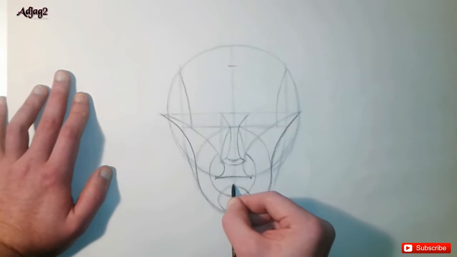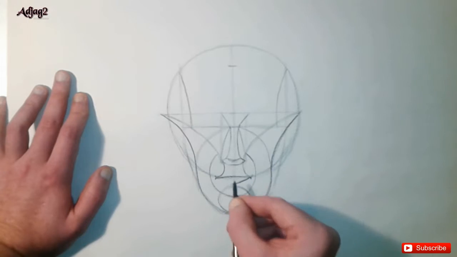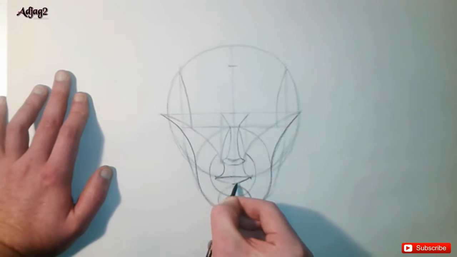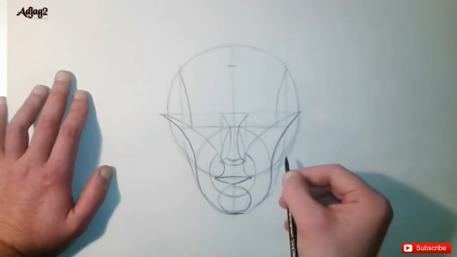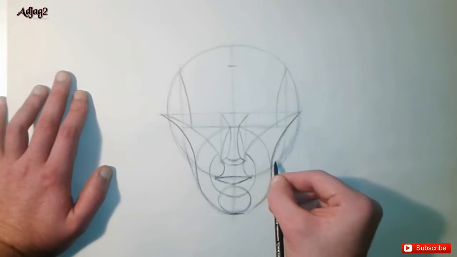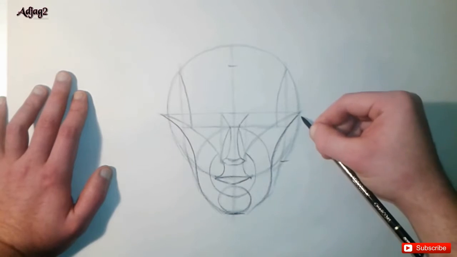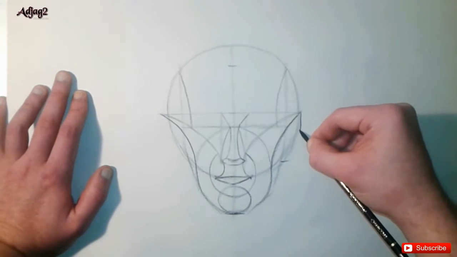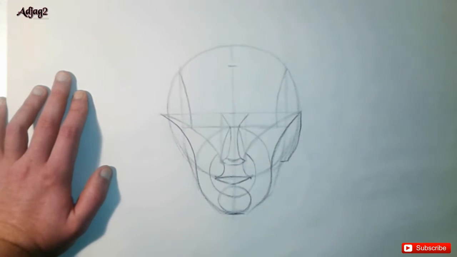If you want to create the bottom lip of your face, you can just kind of make an extension to your initial cranium, to your initial ball. If you want to find your ears, you simply line it up with the bottom of your nose and connect the dots, as they say.